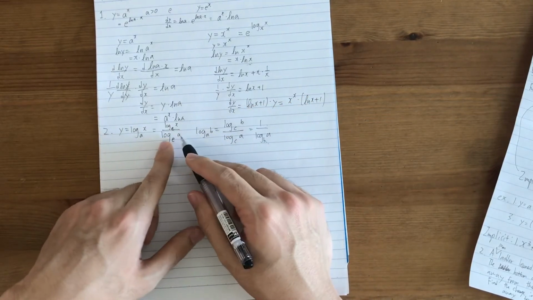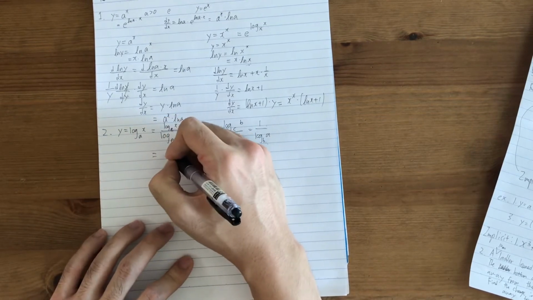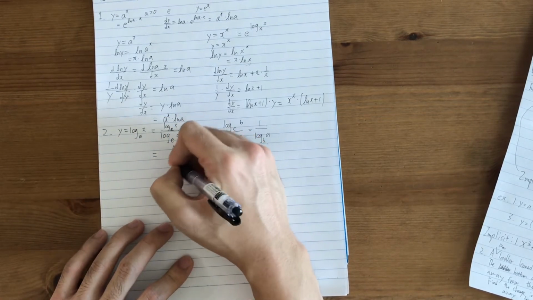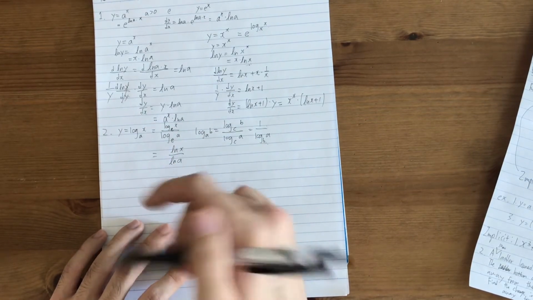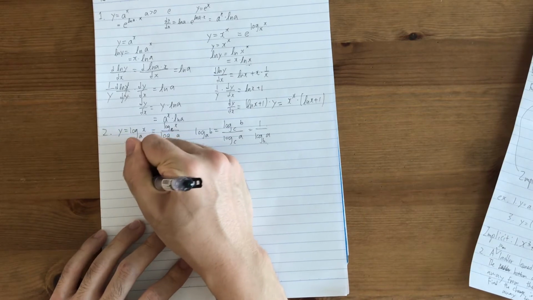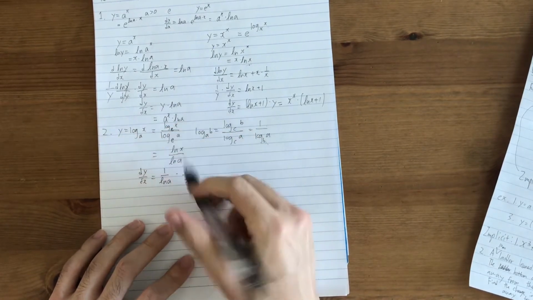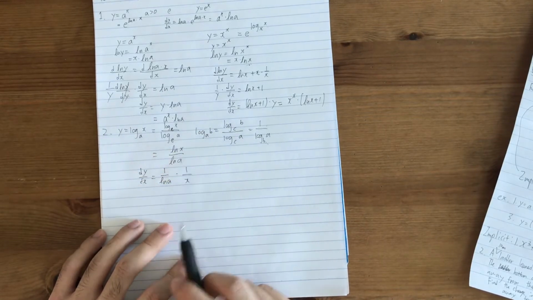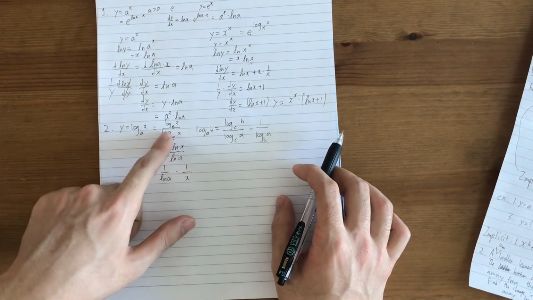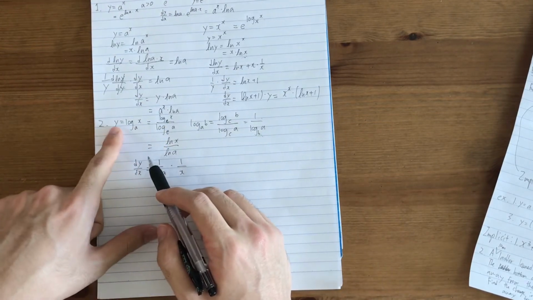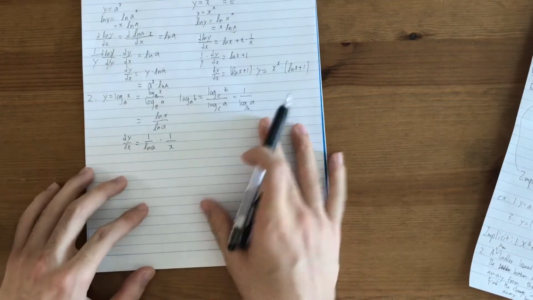So that's what I used. I used the new base as e. Then what do we have? We have ln x over ln a, and ln a is a constant. Then dy over dx is simply 1 over ln a times 1 over x, because this is a constant, so we just leave it. If we differentiate ln x, we have 1 over x. So this is how we can find the derivative of log base a of x without using implicit differentiation.